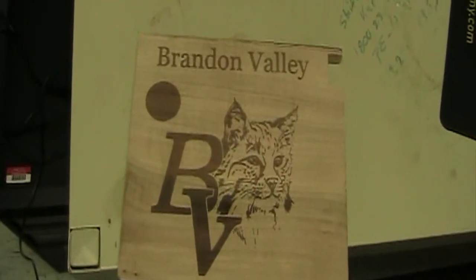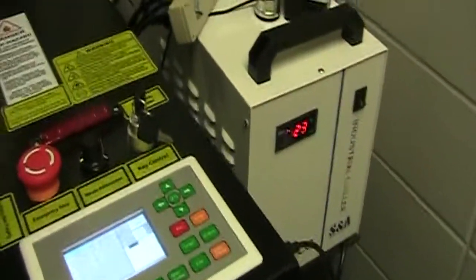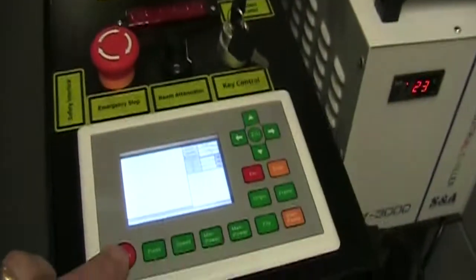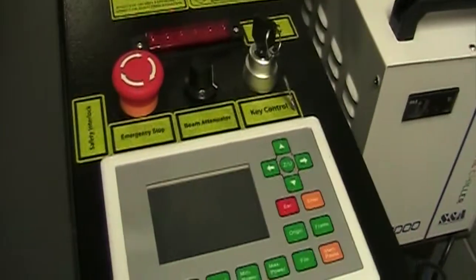I'll set it down so we can see. That's what we got. Now, I'm just going to hit reset there, which I don't even have to do. And then shut off our machine unless someone else is using it. And then we're good.